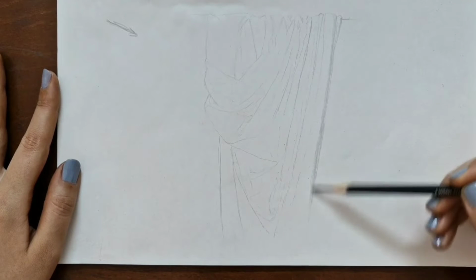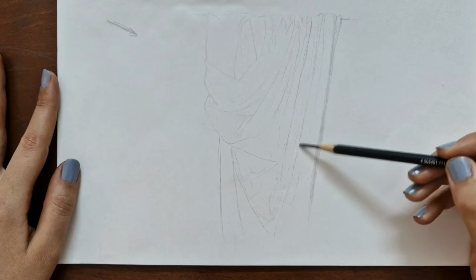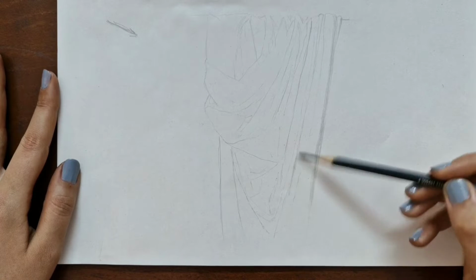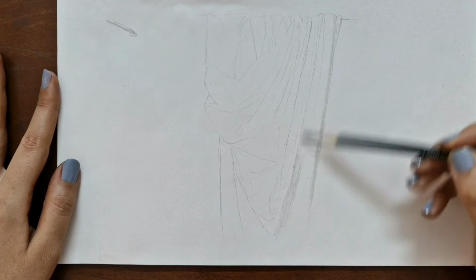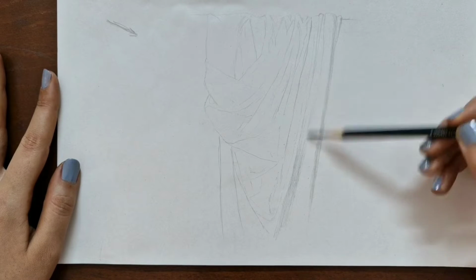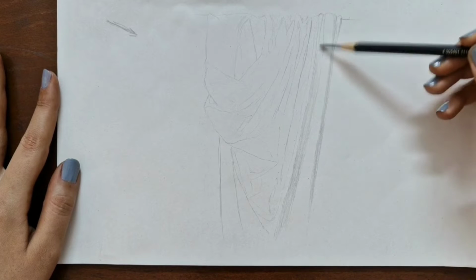This step is all about initial layering, defining the dark and light areas. First, I'll define the darkest areas, then move to the midtones, and finish with the lighter and softer highlights. As always, I'll use the white of the paper for the brightest areas.